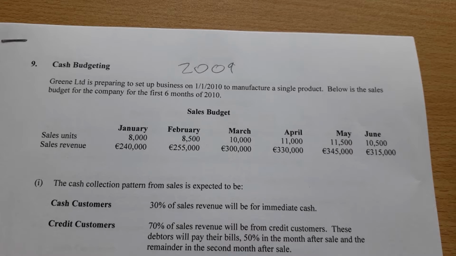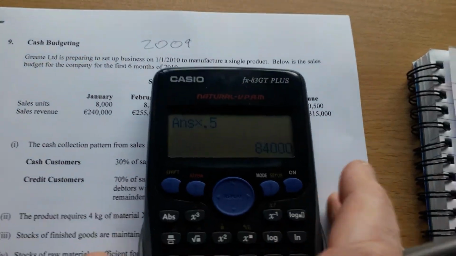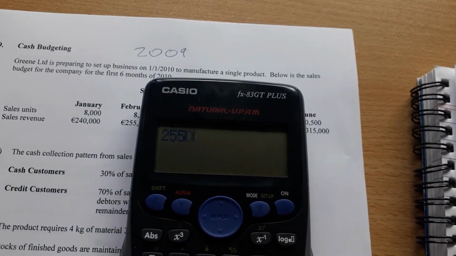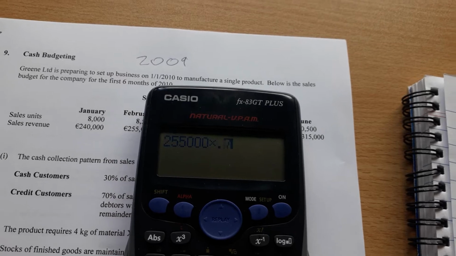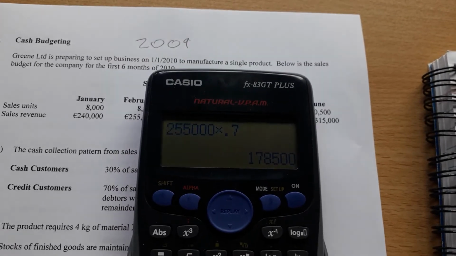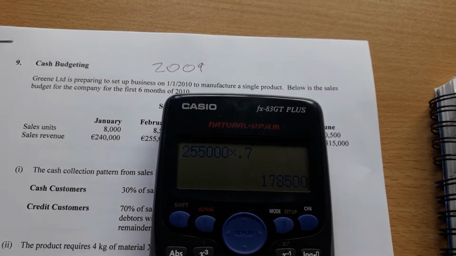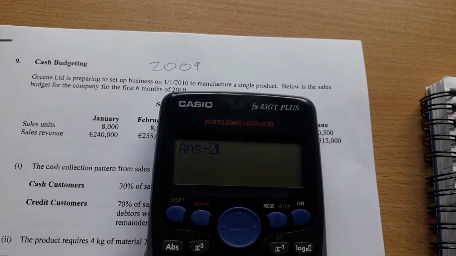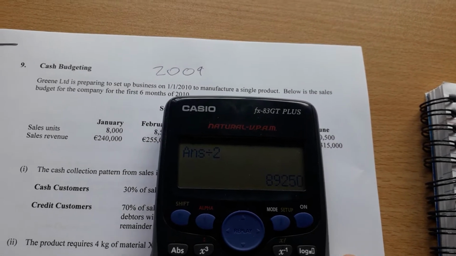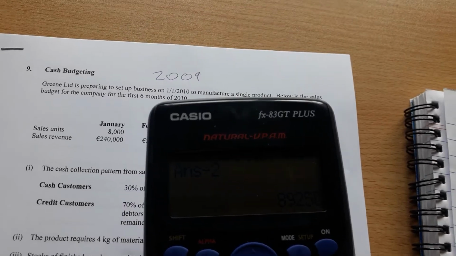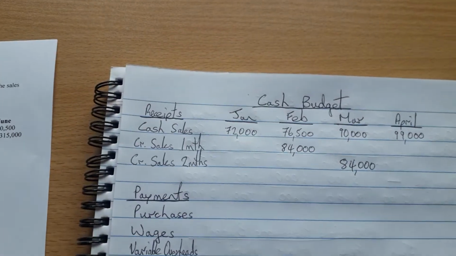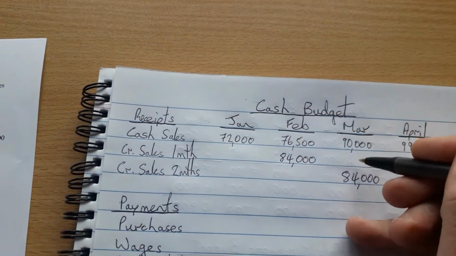Next we're going to take this 255,000 and we're going to get 70% of it. 255 multiplied by 0.7 to get 70%, and that is 178,500. And then we'll divide it by 2 to get half of it. That's 89,250. So half of that, the 89,250, is going to be paid in March, 1 month after February.